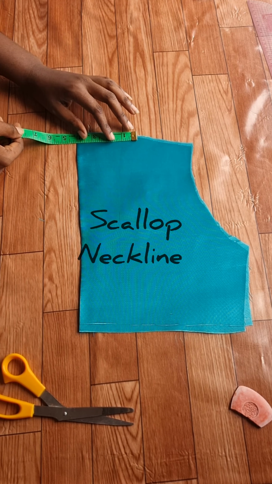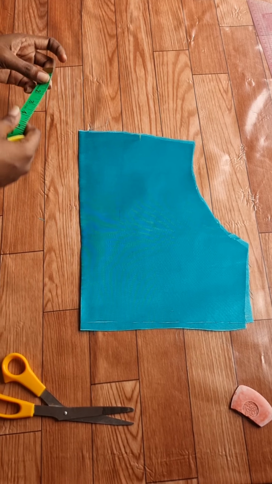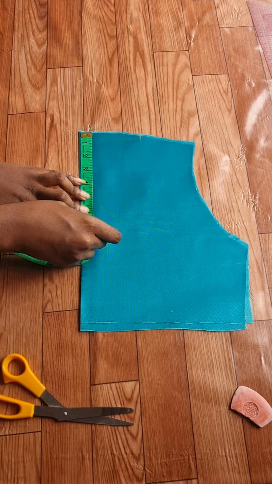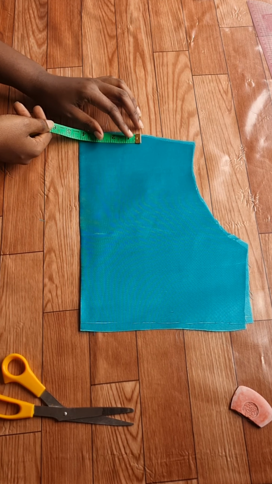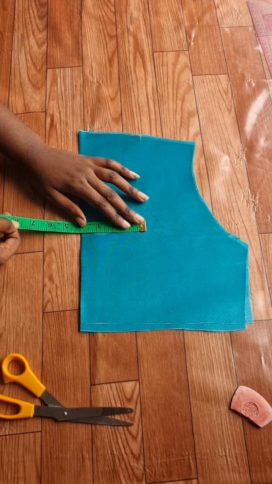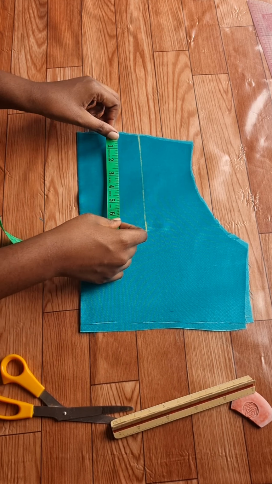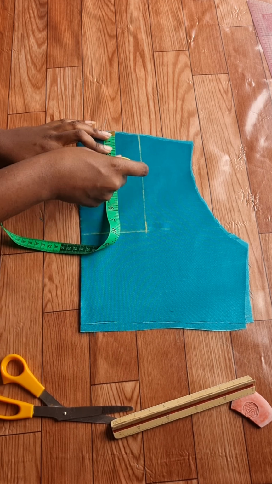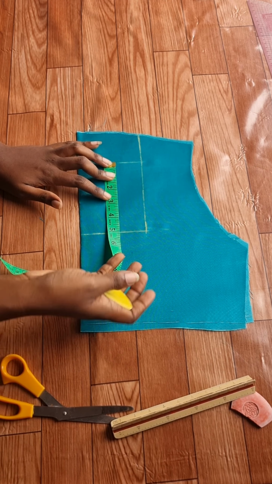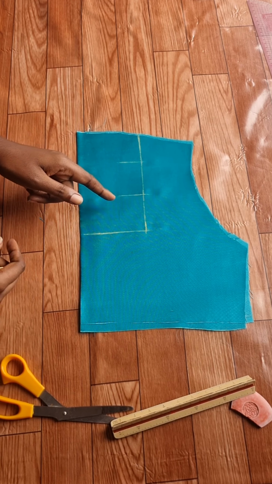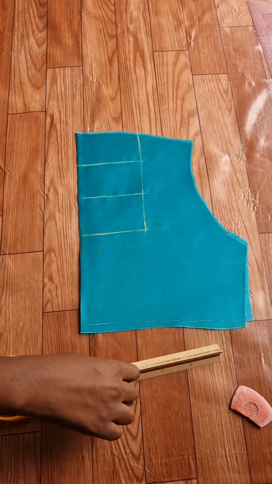Up next is our scallop neck. For this neckline, I'll be using a wideness of 4 inches and a depth of 7.5 inches. You can use 8 inches. So I'm going to square these lines out like so and measure from the top 2.5 inches, and then from that point I'm going to mark another 2.5 inches and square the lines out like you see me do.